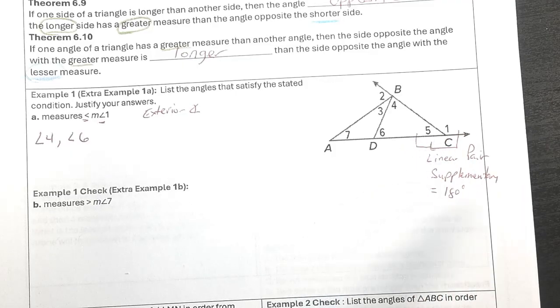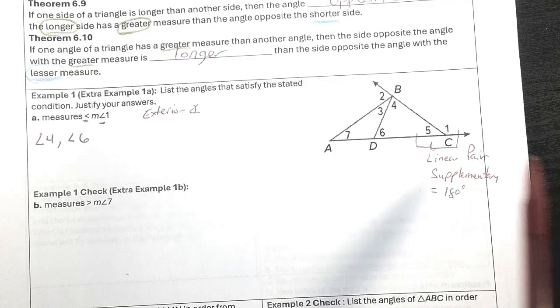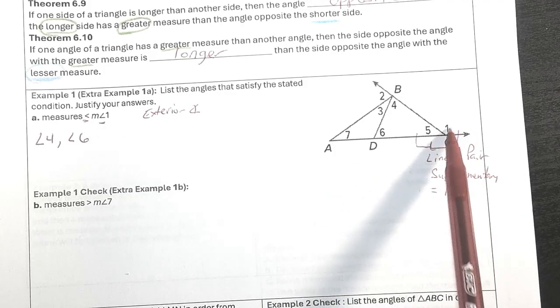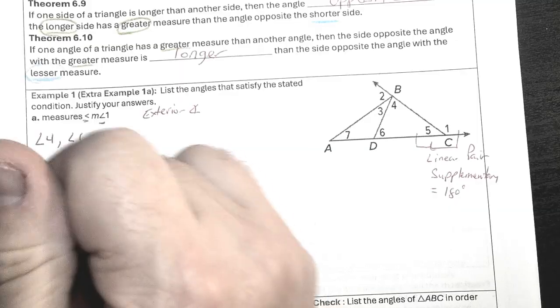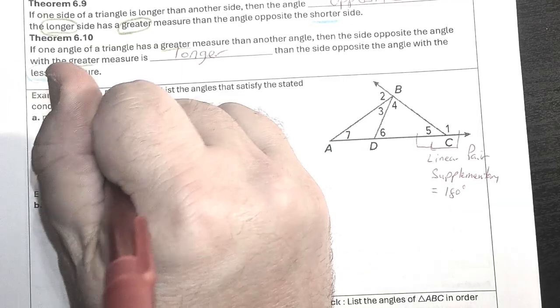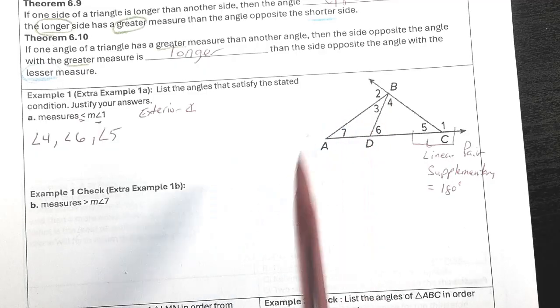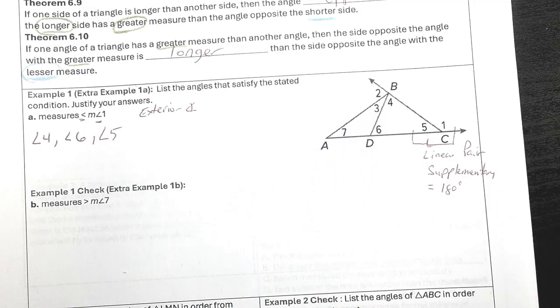I know we're not supposed to assume. I've told you we go by what we're told, but clearly this one is way bigger than that. So angle 5 would be your other angle. You can't make any assumptions over here because these are outside the triangle.